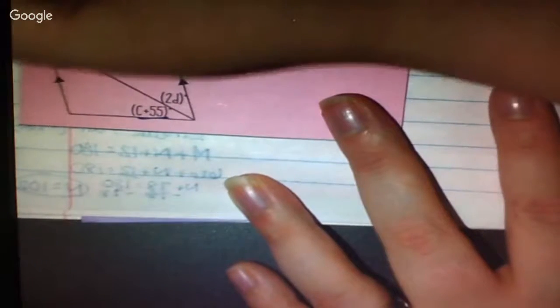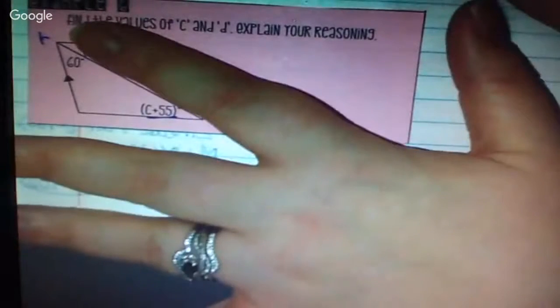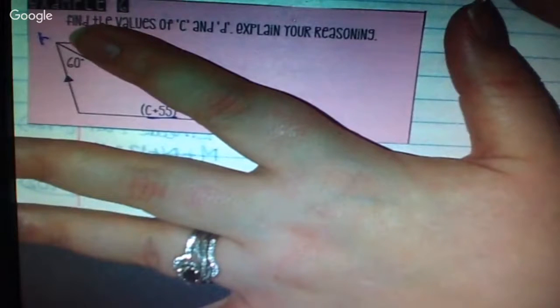Here's my transversal. Okay, there's my transversal. So in terms of my transversal, I've got one C to the right, one C to the left. So that means alternate. Alternate interior. So that means that they're equal. So that means that 2C minus 15 is equal to C plus 55.